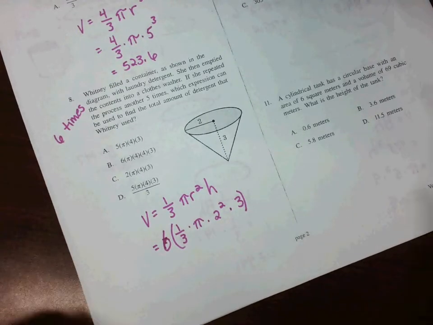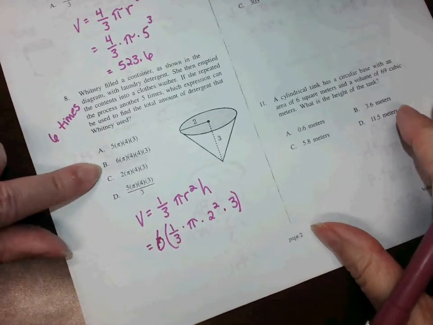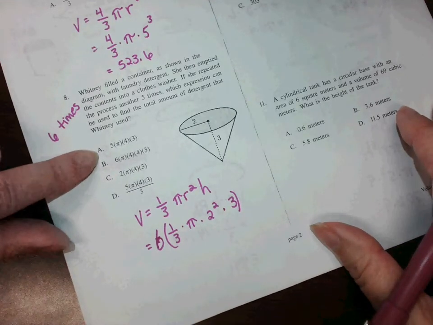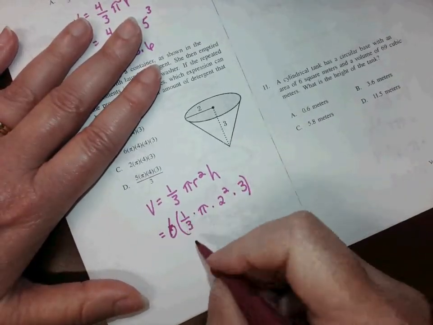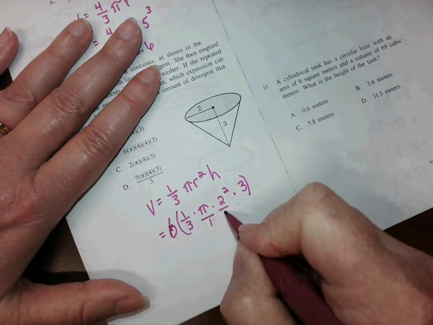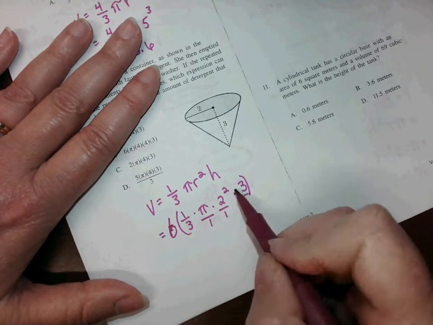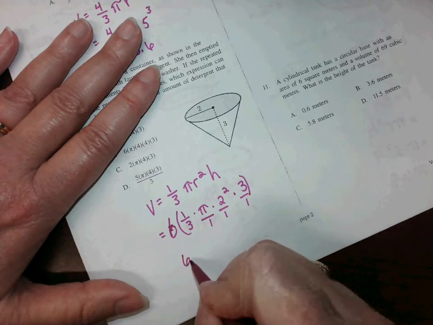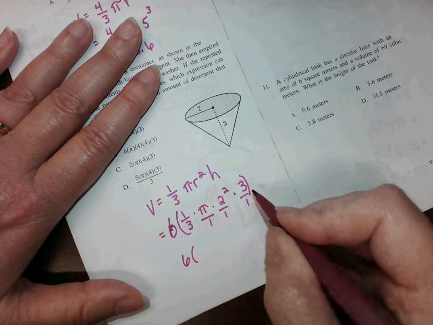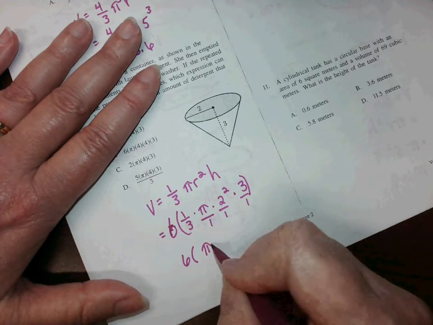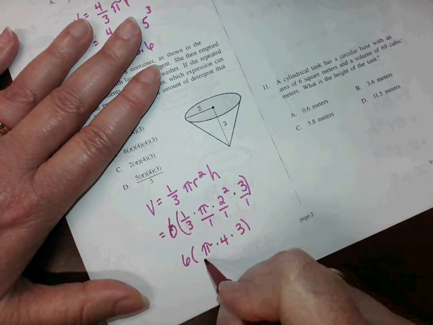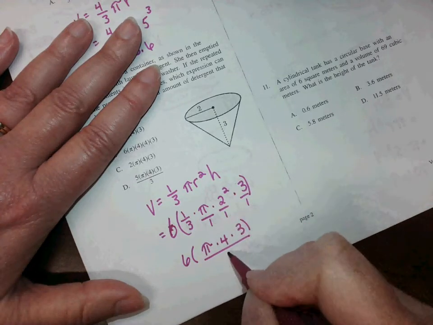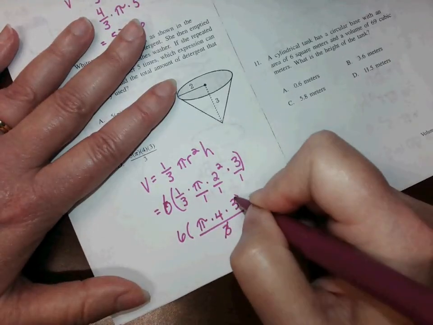All right. So I only see one answer choice. Nope, that's not it. All right, so let's simplify this a little bit. If I multiply this all out, I've got 6 times 1 times pi times 2 squared times 3. 1 times pi is pi times 4 times 3. And then on bottom, I've got 3 times 1 times 1 times 1. It's just 3.